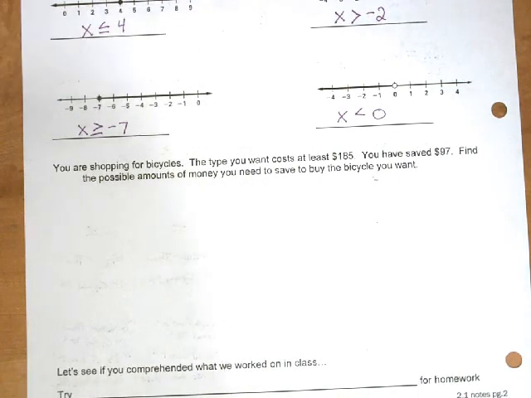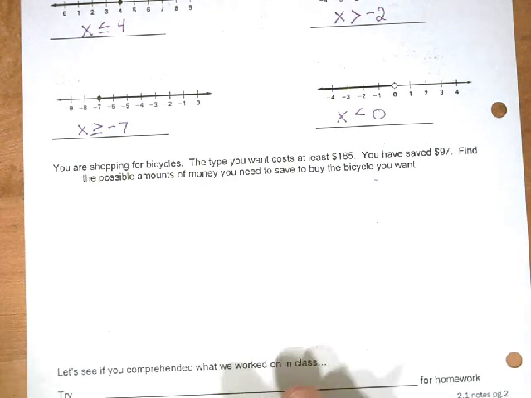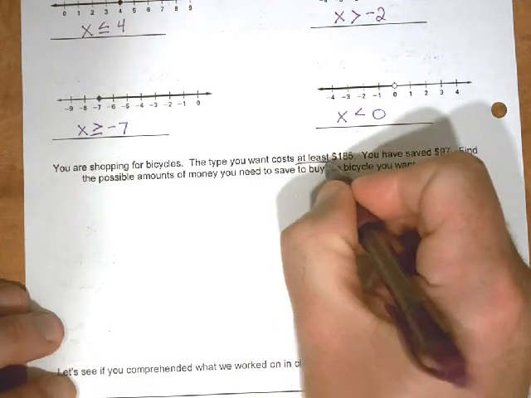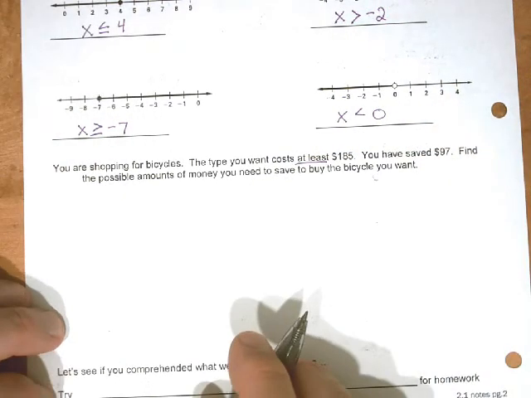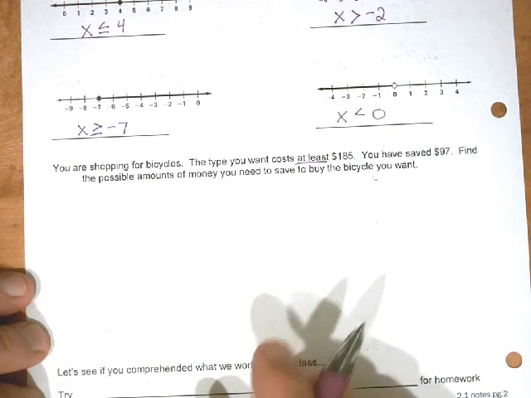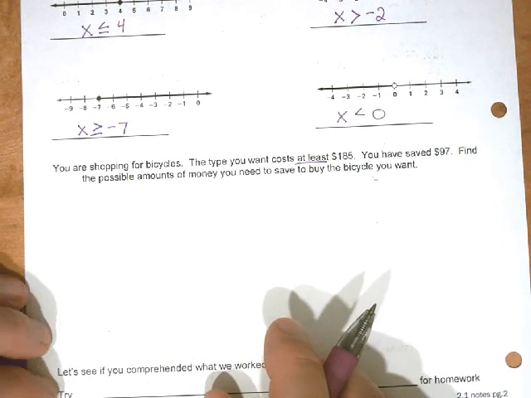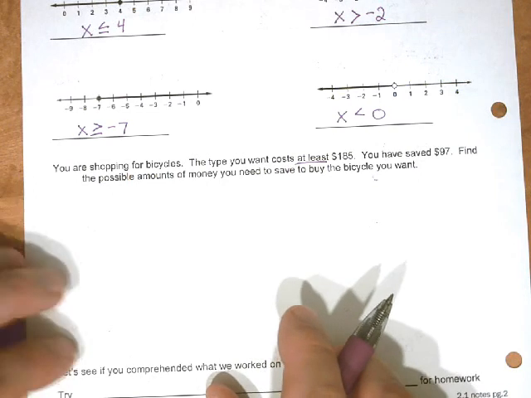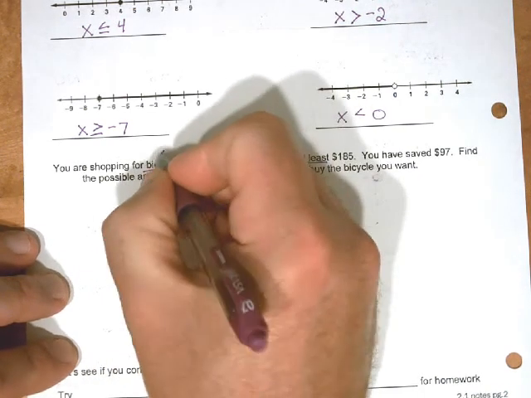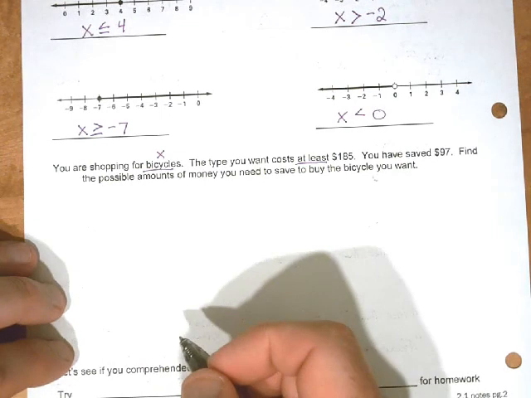Last one here for our notes, story problem. So you are shopping for a bicycle. The type you want costs at least $185. So that "at least" has popped up before, so we really want to pay attention to that. You have saved $97. Find the possible amount of money you need to save to buy the bicycle you want.